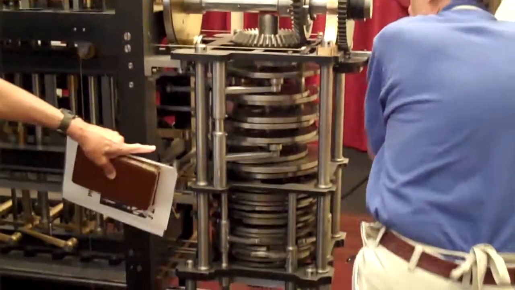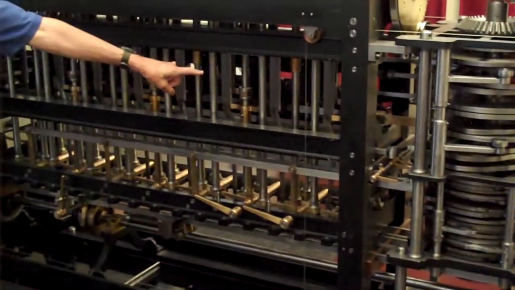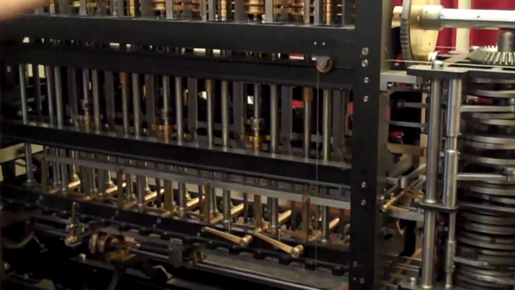See the cam followers moving in and out. You can hear the clanks of the little sword things. You can see the sets of 4 going up and down.